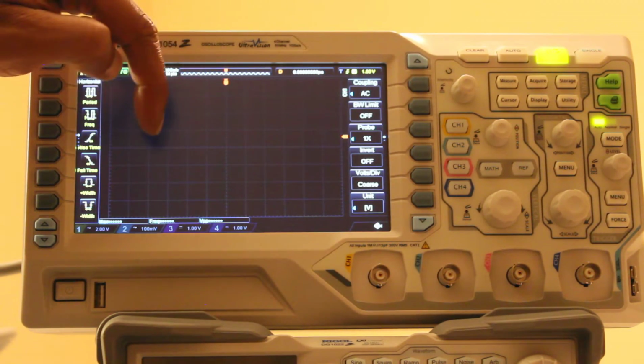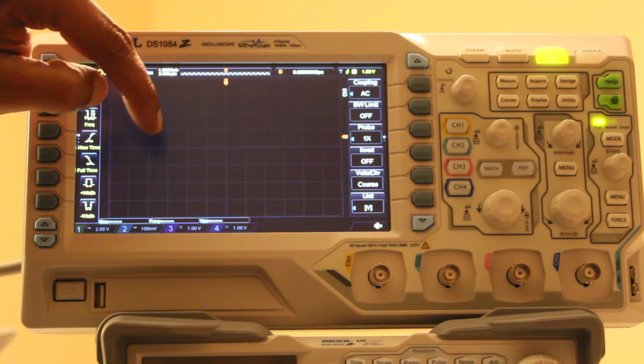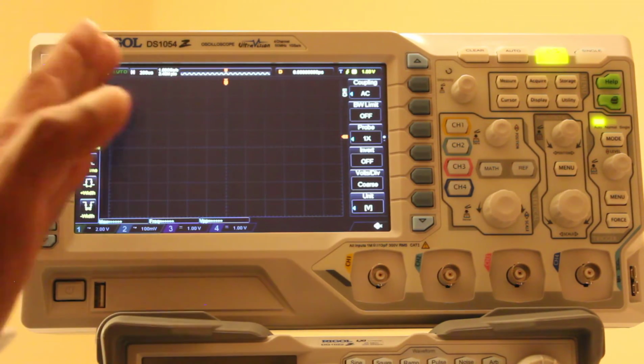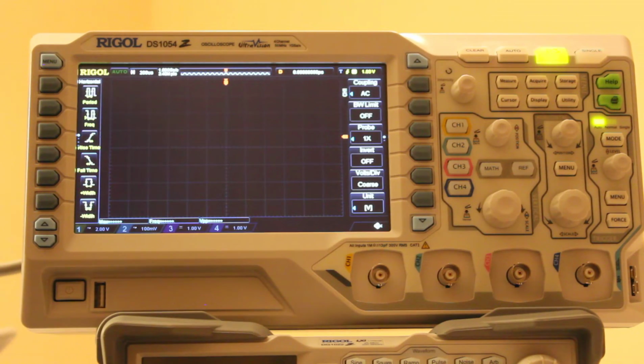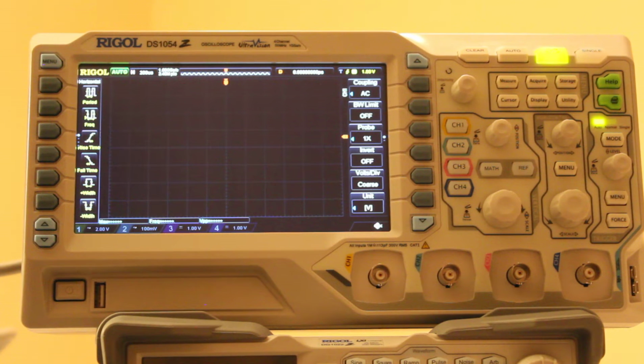So there is 1, 2, 3, 4, 5, 6. Okay, so 12 blocks along the horizontal axis. So it will be 12 times 200, that's 2400 microseconds, that is 2.4 milliseconds. So the data you will see on the screen is of 2.4 milliseconds.